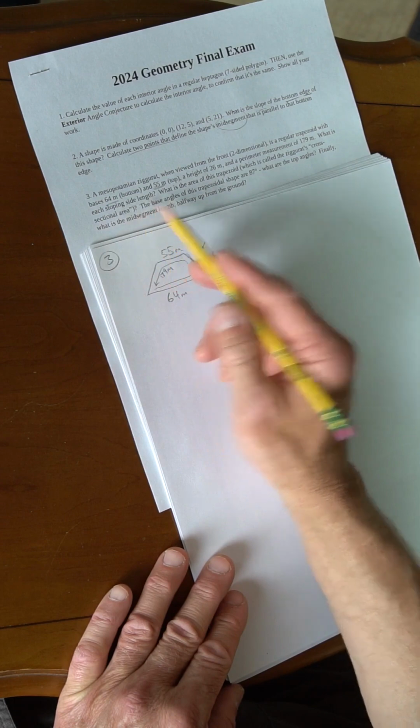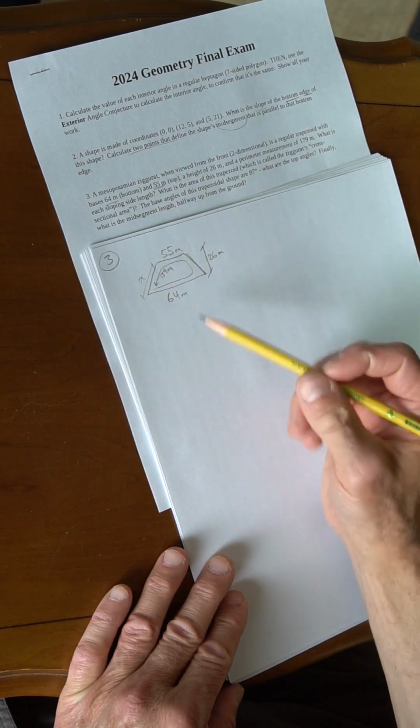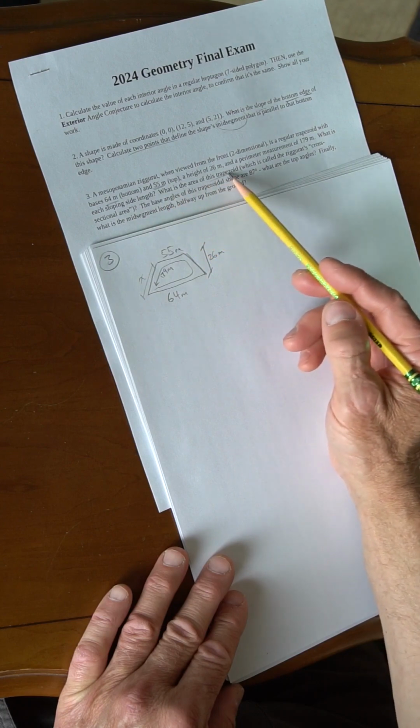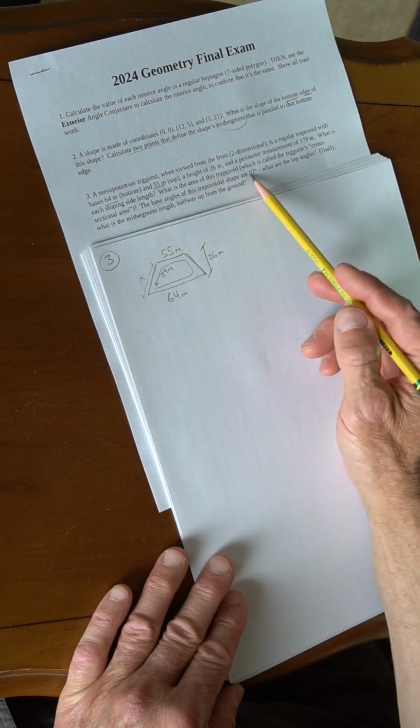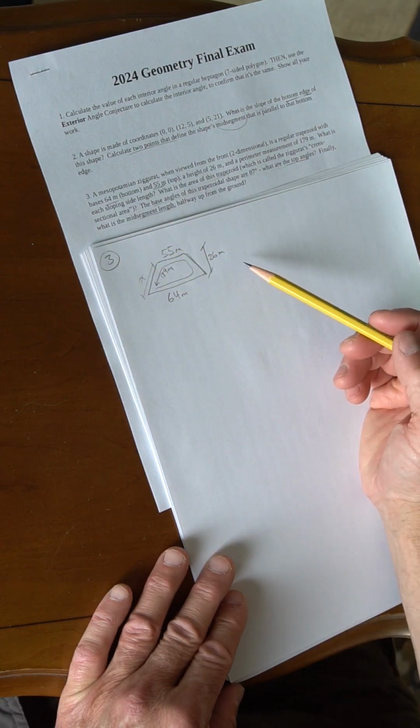What is each sloping side length? So I'll call that x. What is x? What is the area of the trapezoid, the base angles, what are the top angles, and finally what is the mid-segment length, halfway up from the ground?